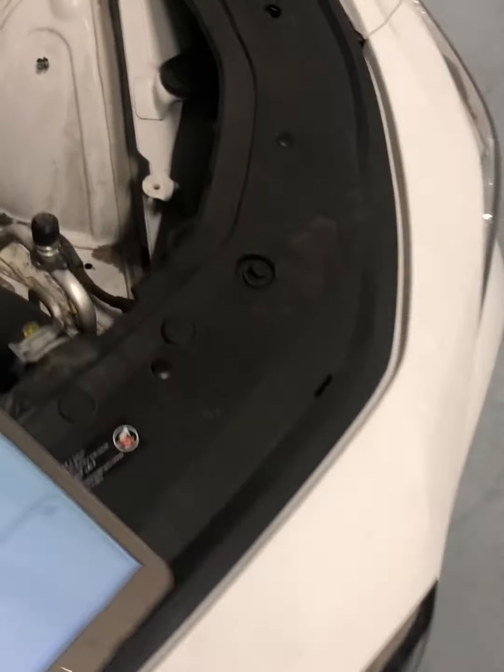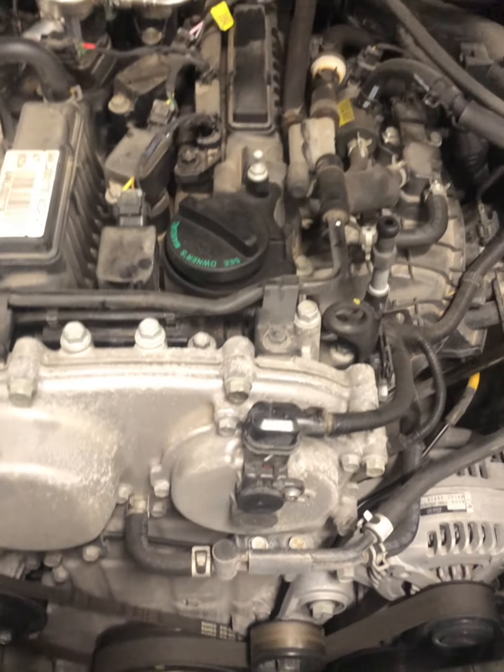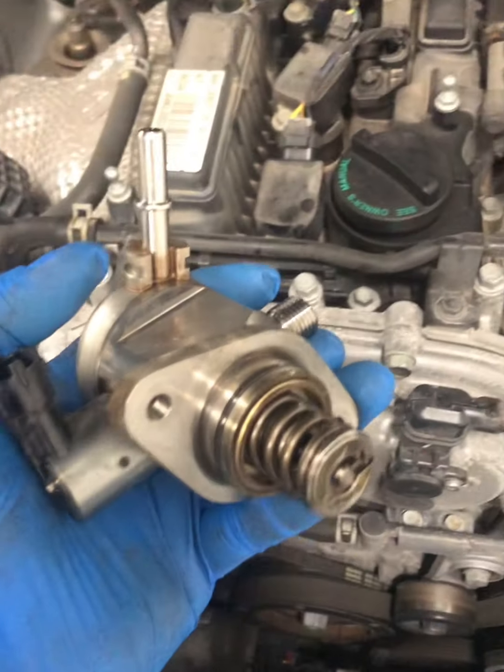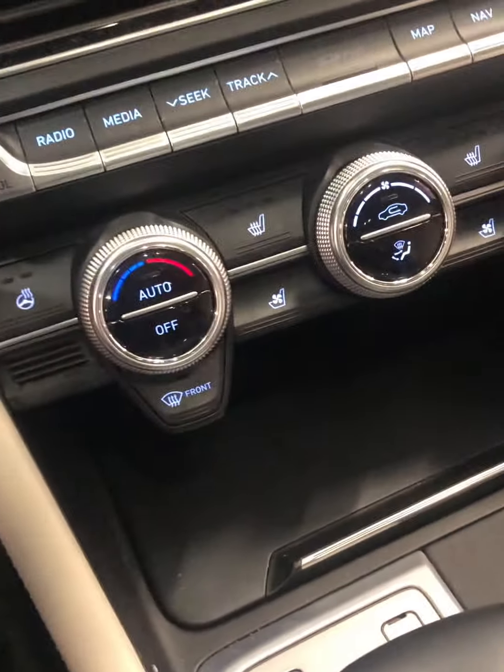Hey guys, welcome back again. So the high pressure pump for our G70 just came, and I replaced it with a new one. Let's check our data. I started the car already. It started fine, no stalling. Let's quickly check our data and see if our actual and desired fuel pressure is good now.